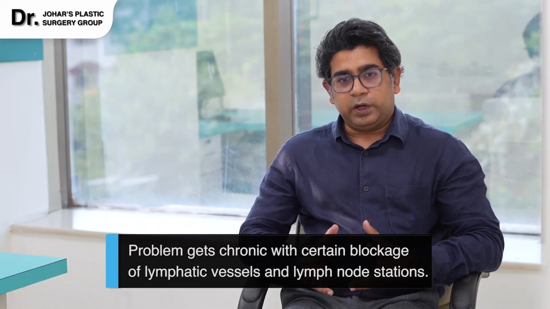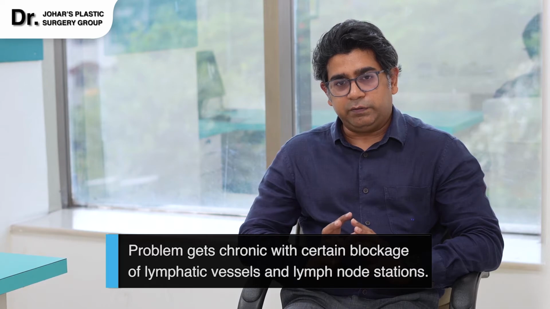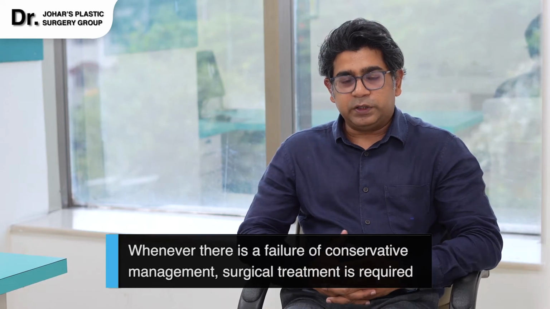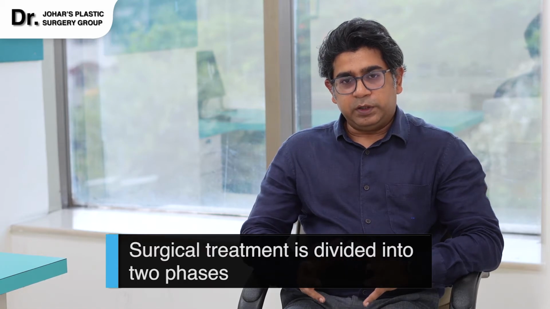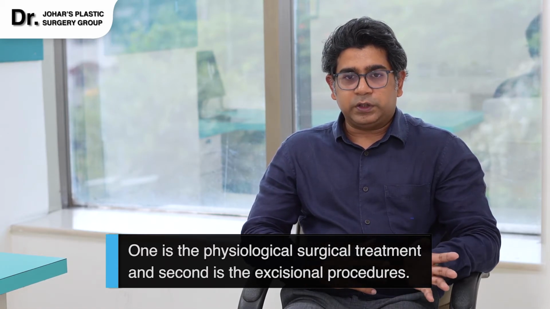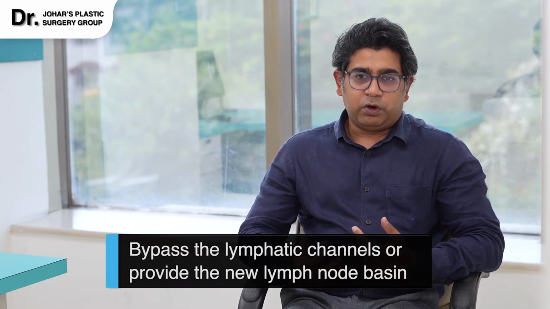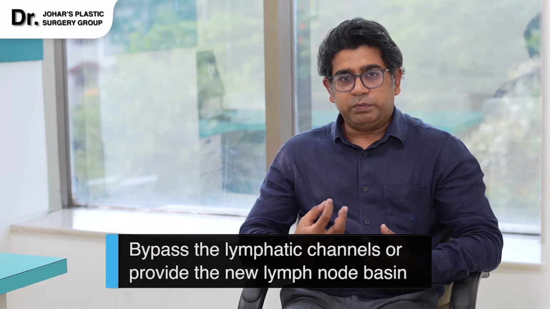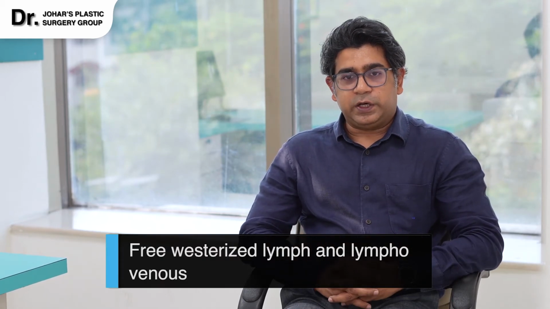If the problem gets chronic and we know that there is a certain blockage of the lymphatic vessels and the lymph node stations, then only the surgical options are left. Whenever there is a failure of conservative management, we offer surgical treatment. Surgical treatment is divided into two phases. One is the physiological surgical treatment. Second is the excisional procedures. In physiological procedures, we bypass the lymphatic channels or we provide a new lymph node basin from other parts of the body. That means we do free vascularized lymph node transfer and lymphovenous anastomosis.